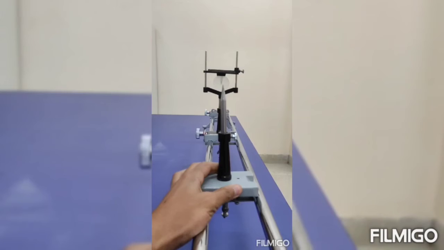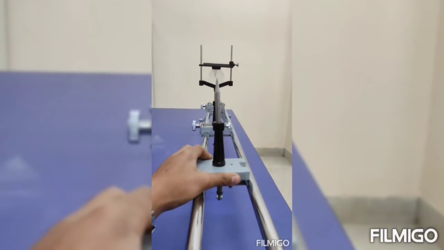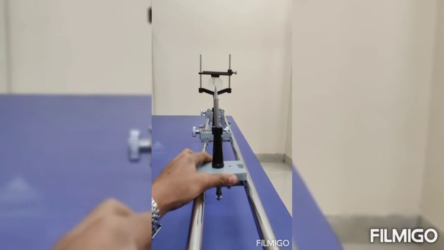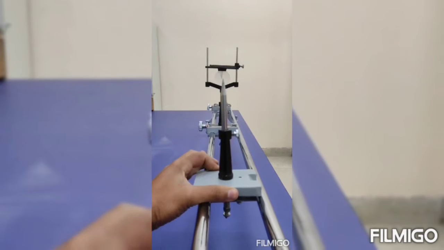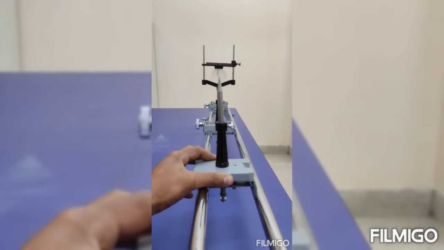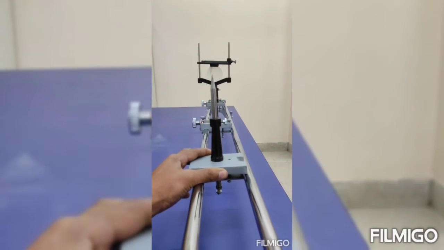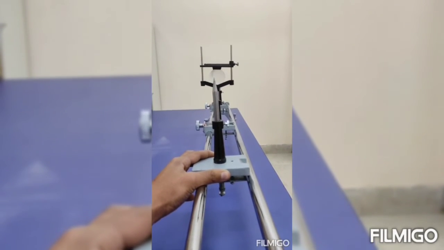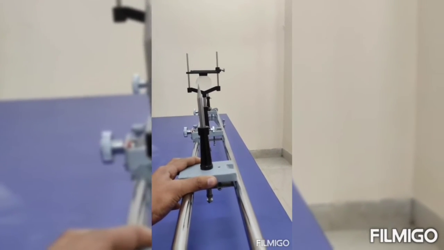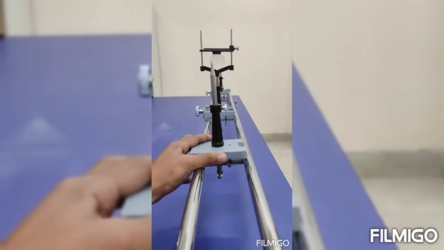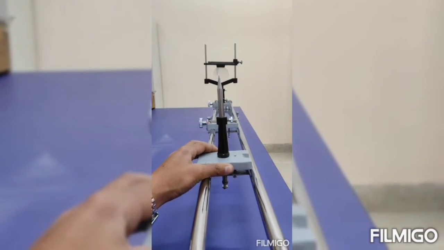Look carefully as we move this sharp object close to the image, the distance between them changes. We are almost at the image plane, that's why these two tips are very close to each other. Now we need to move a little bit to get exactly the image plane.